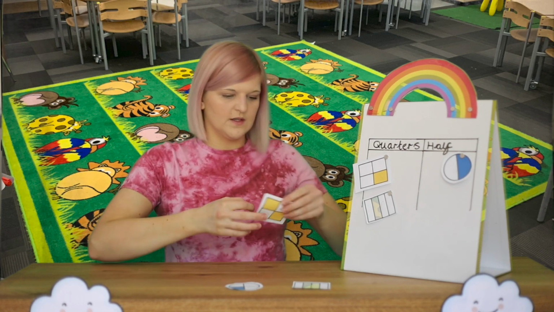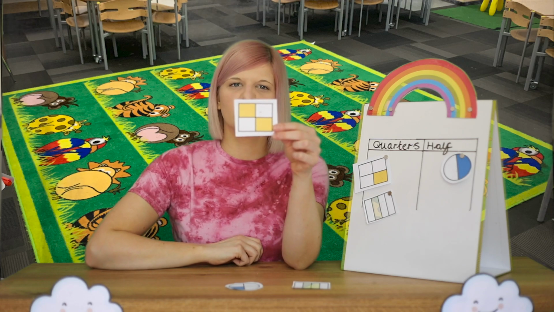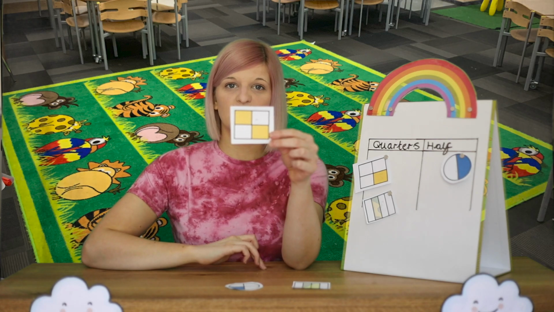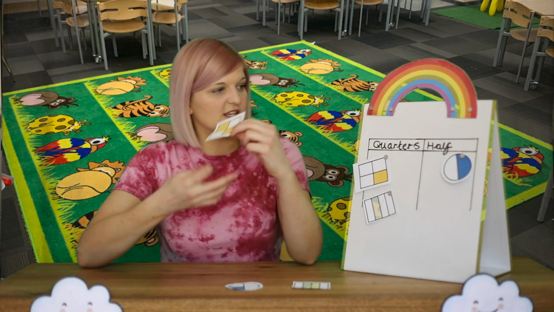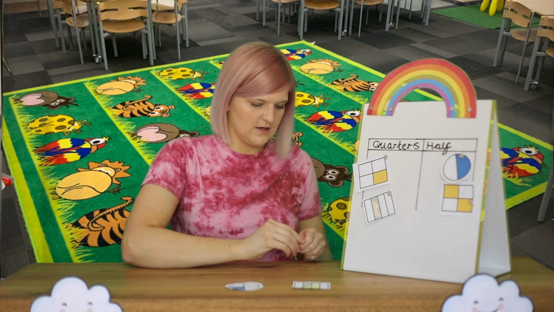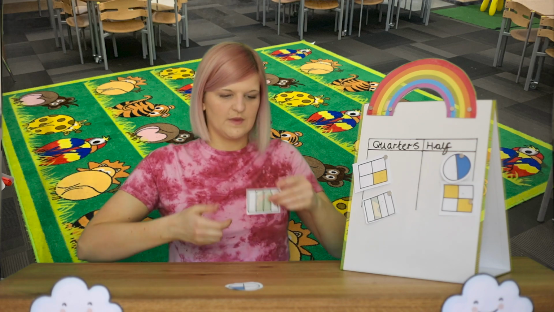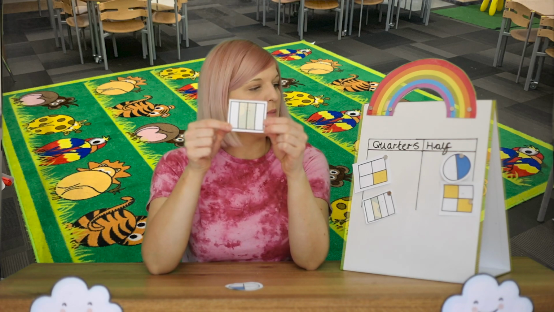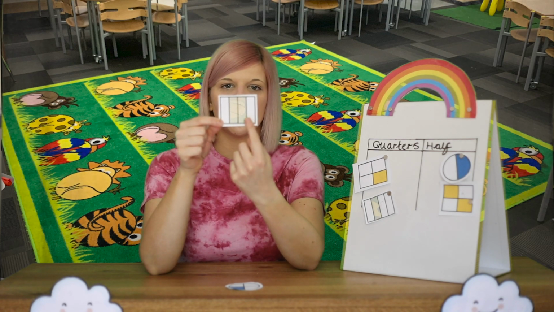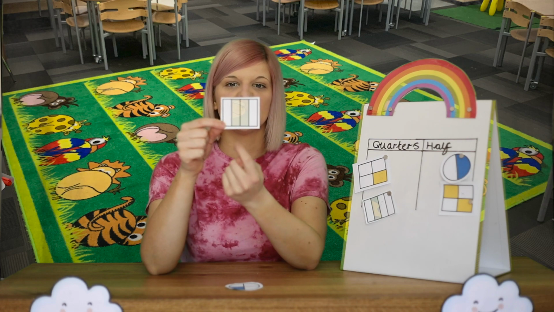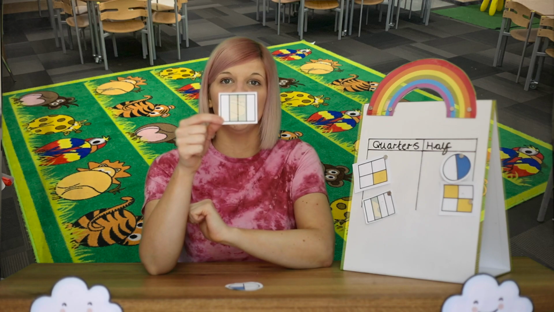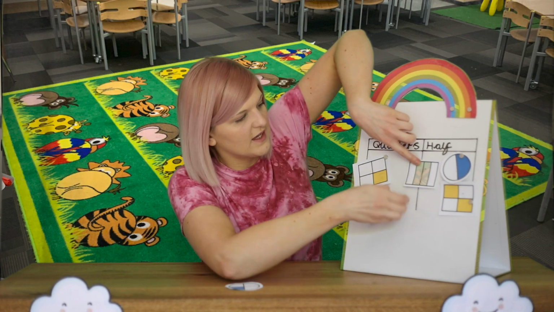Right, number 4, 1/4 or 1/2? So it's split into 4 parts and I've shaded in 1, 2. So that means half of my shape is shaded, so that one would go over here. So number 4 would be 1/2. Number 5. Again, it's split into 4 parts. And how many have I shaded in this time? I've shaded in 2 of the parts this time. So I've shaded in half of them. So number 5 would go over here.